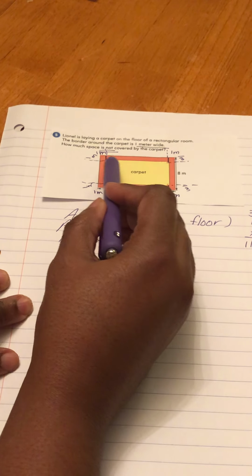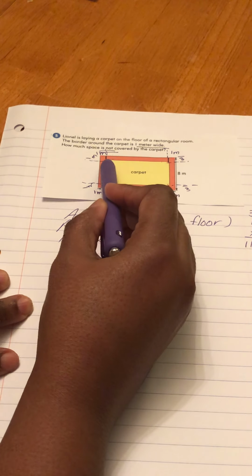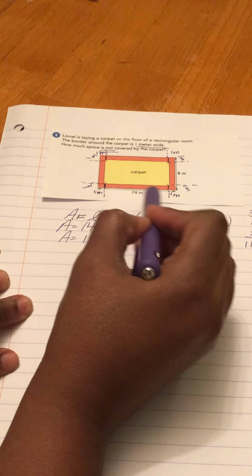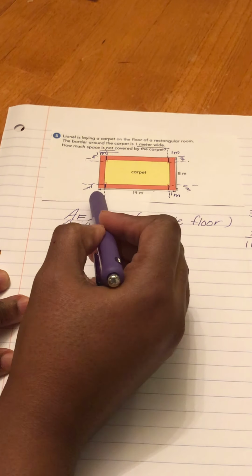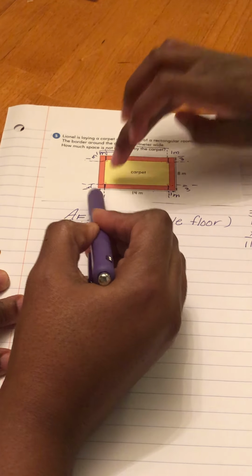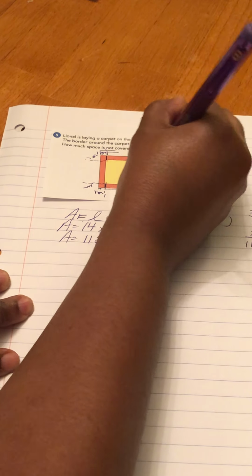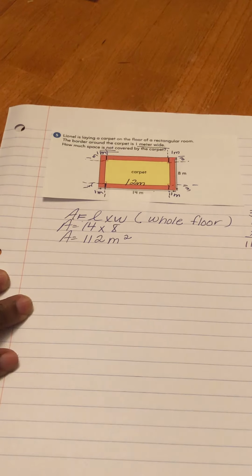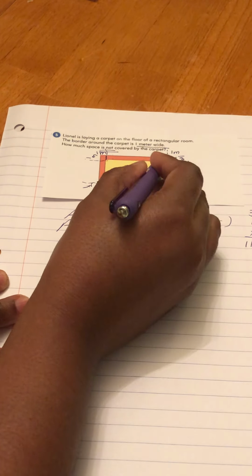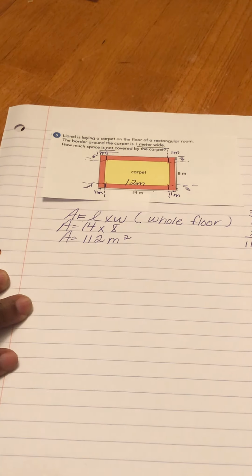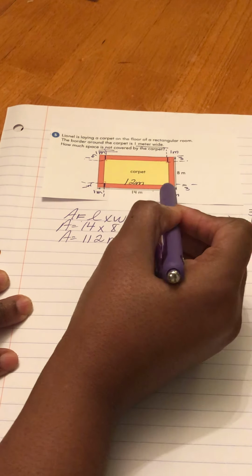So in reality, what is the length of the carpet? It's not 14 meters. What is it? You'd have to subtract one from this side and one from this side. So what is it? 12 meters. Right. The carpet is actually 12 meters long. And how wide is it? 6 meters. Again, because you take this off, you take this off.